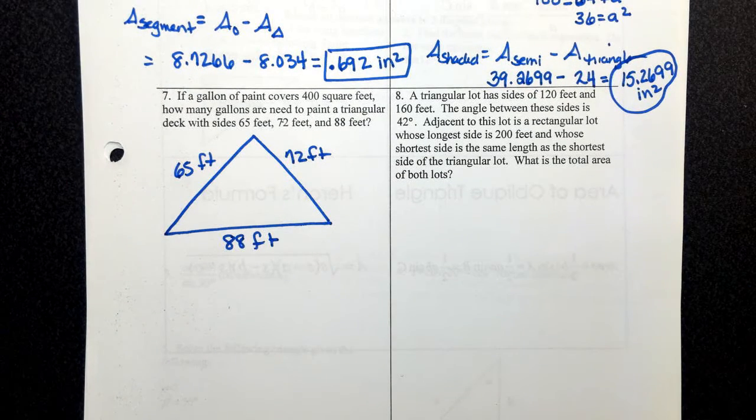And they're telling me that a gallon of paint covers 400 square feet. What am I going to have to do first of all before I can figure out how many gallons are needed to paint this deck? What do I have to calculate about this triangle? The area. And what scenario do I have here? It's not a side angle side, but it's a side, side, side.